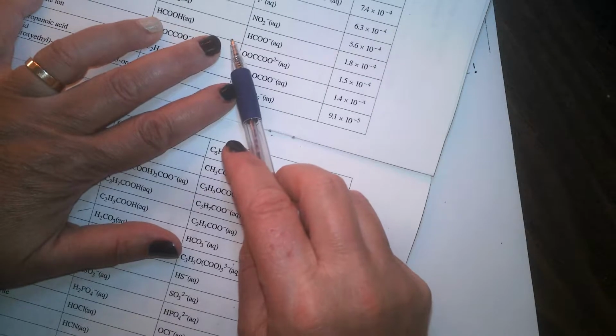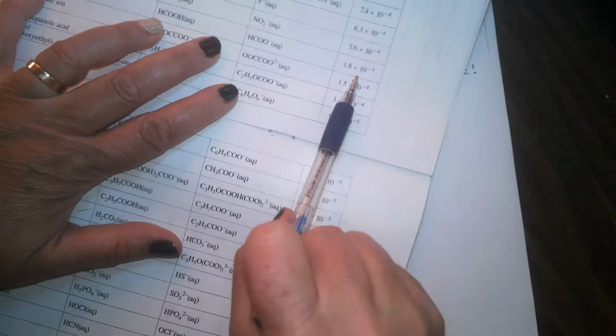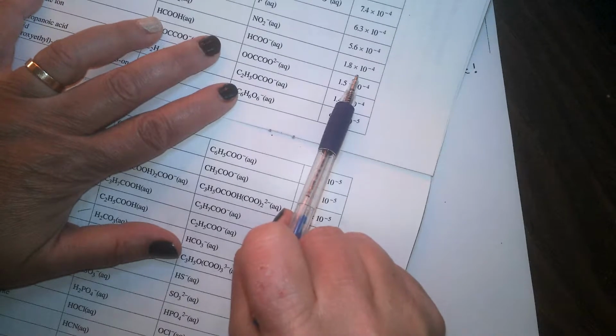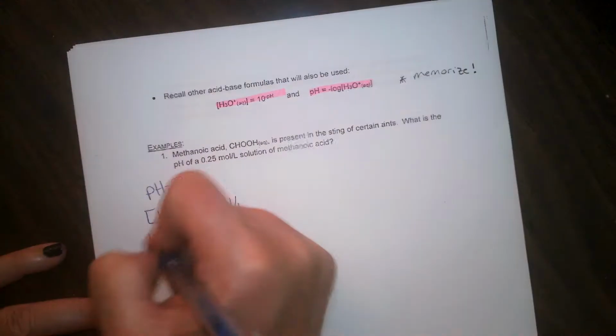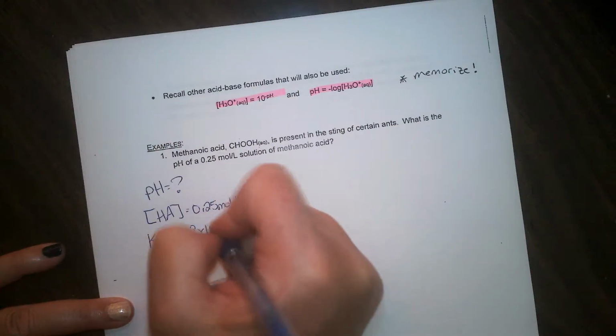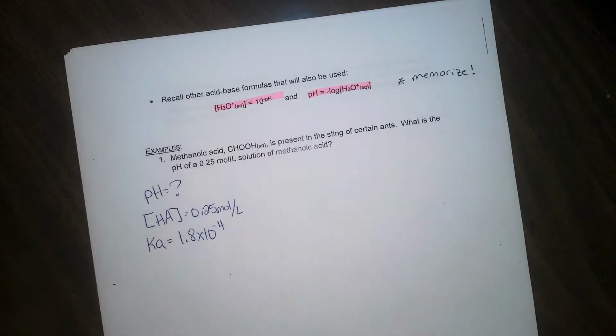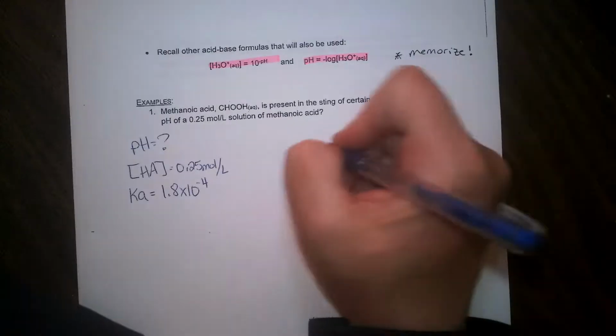They've got methanoic acid in them. It has a Ka value of 1.8 times 10 to the negative 4. So Ka is equal to 1.8 times 10 to the negative 4. And it's a constant, it's unitless, this one. All right, it's asking us, what is the pH?